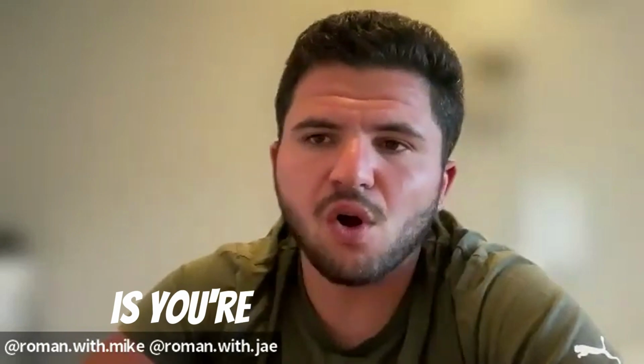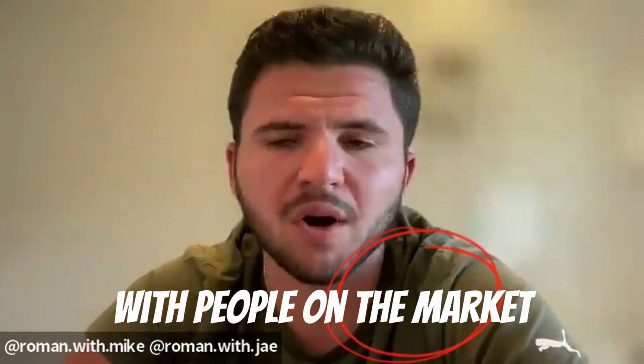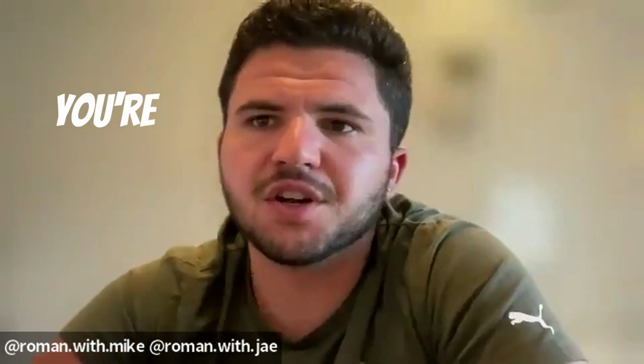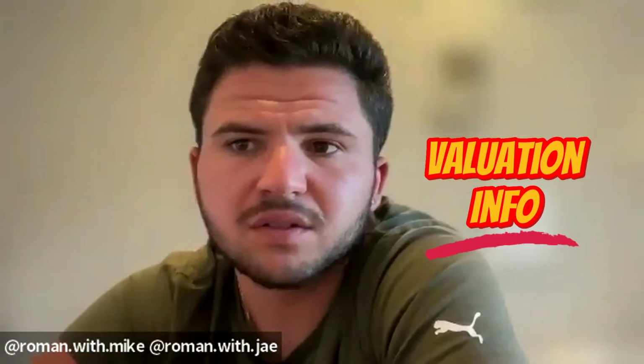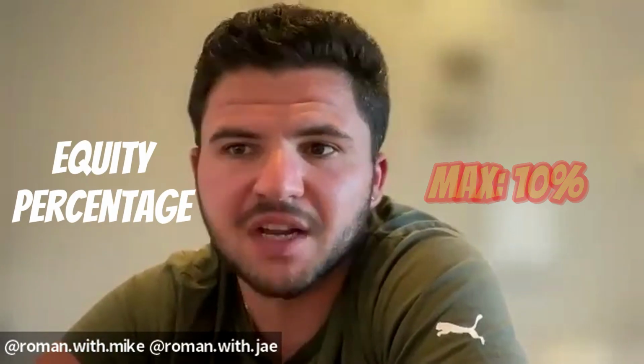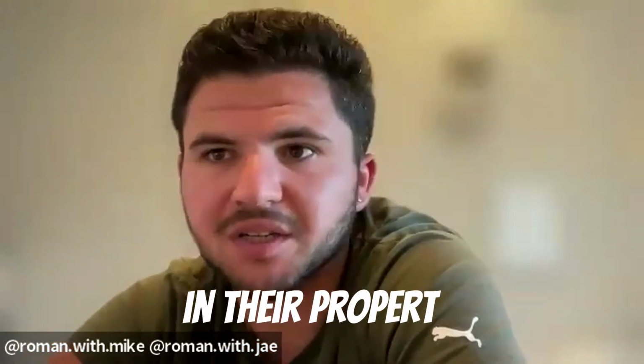From there, you're also going to click ownership type, and there'll be a drop down and it'll say a bunch of different ones, LLC, corporation. You're going to click individual. You only want to deal with people on the market who own their home as a person, have a normal loan. Lastly, you're going to go down to valuation info, and you're going to put equity percentage, a max of 10%. So you don't want them to have more than 10% equity in their property.